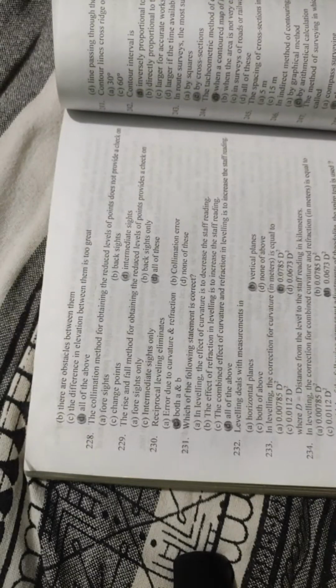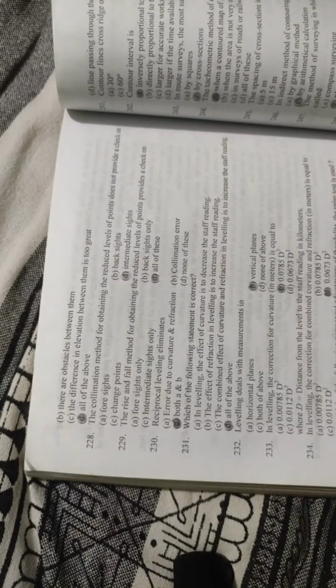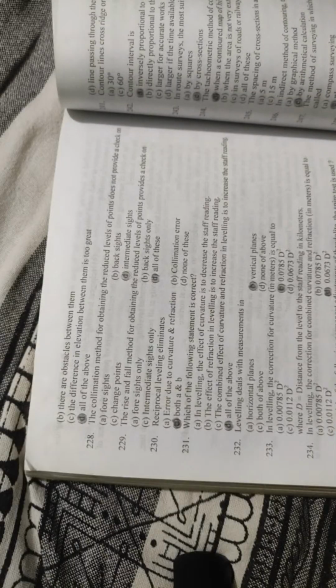All of the above. All this is done by the intersection method in plane tabling.